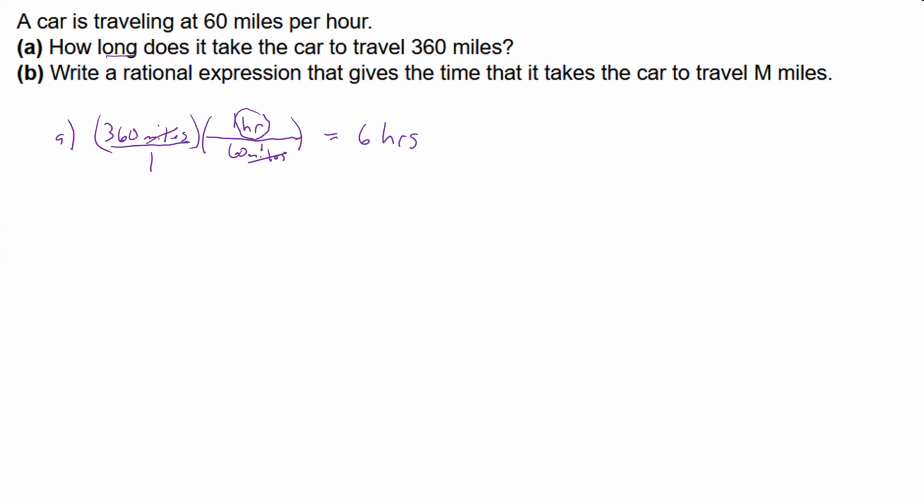Now, based on that, what we're supposed to do is write a rational expression that gives the time it takes the car to travel m miles. So no matter what number we put in there. Well, what did we do? We basically took our m divided by what? Our miles per hour. So m divided by 60. It doesn't say put units. It just says what is the rational expression. So that's all we would have to do for this one.